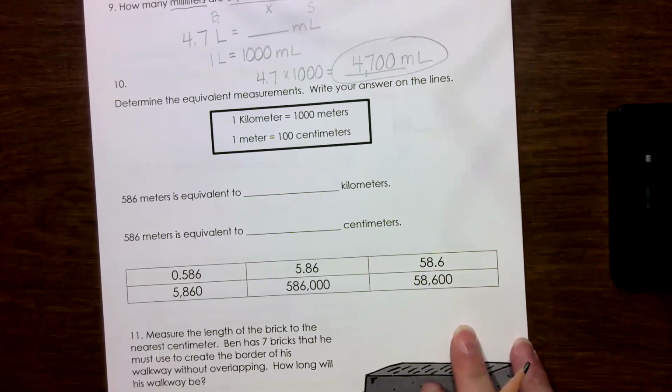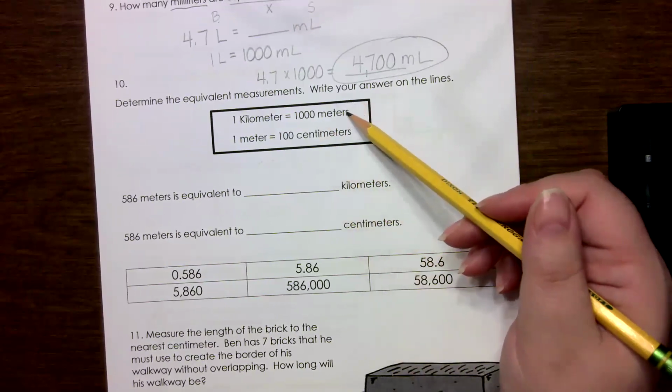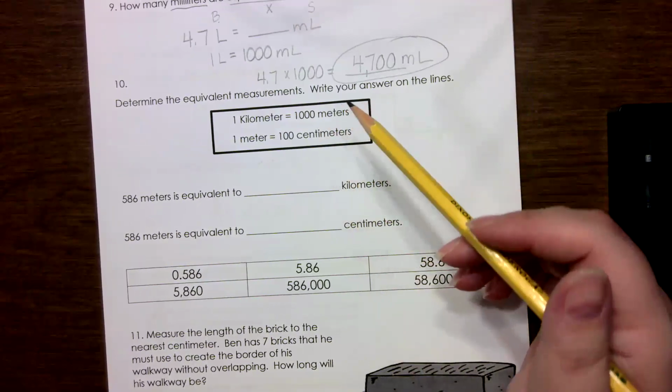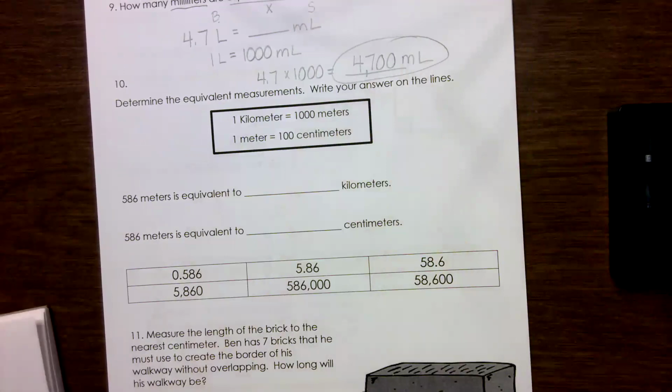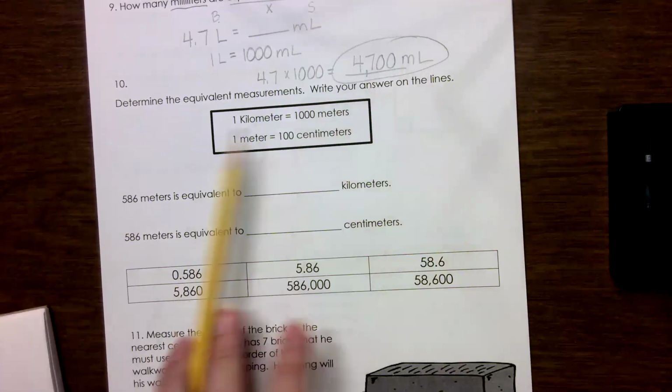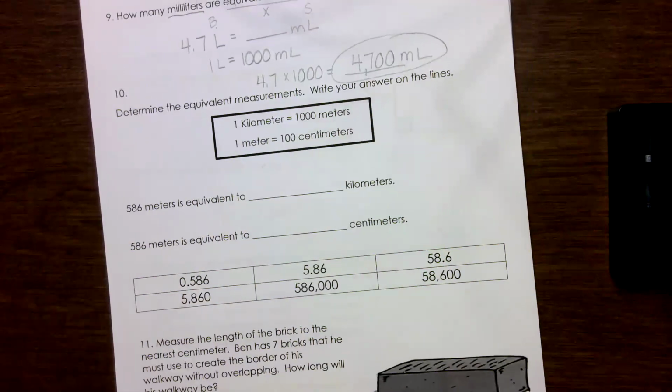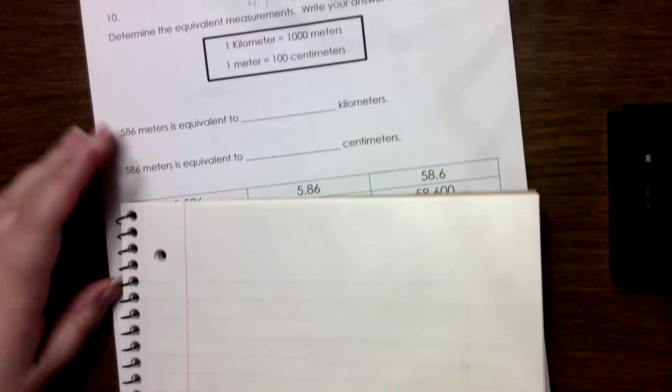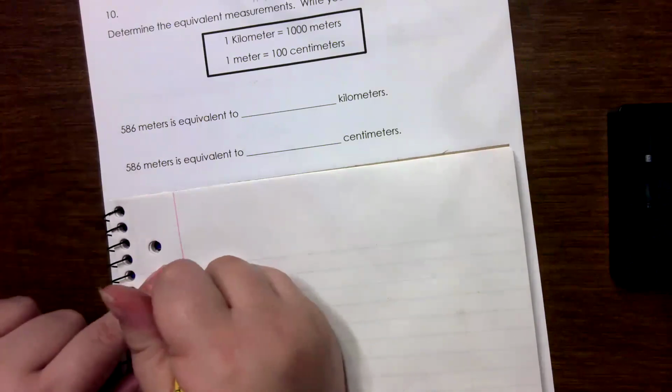Number 10, it says determine the equivalent measurements, write your answers on a line. And they gave us these rules. 1 kilometer equals 1,000 meters, and 1 meter equals 100 centimeters. And so we're going to use this information to answer these 2 questions. Since I don't have a lot of space, I'm going to use my notebook. All right, so this is number 10.